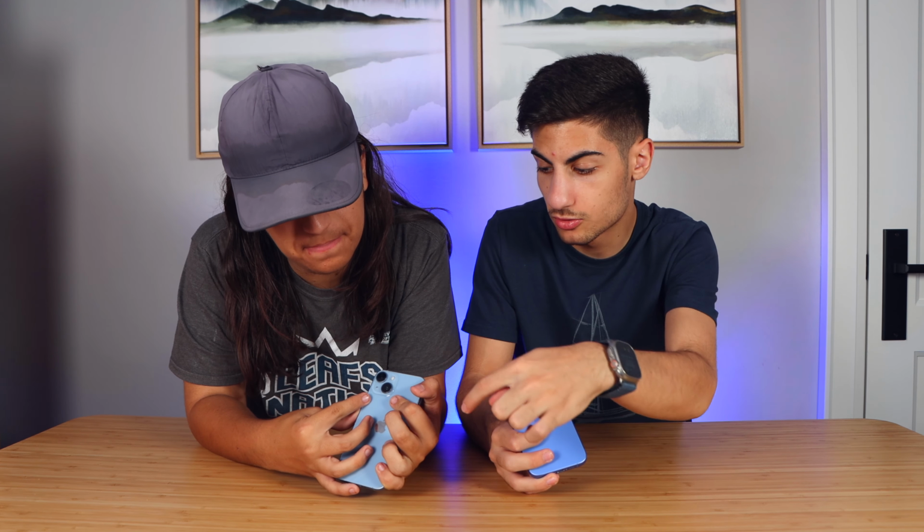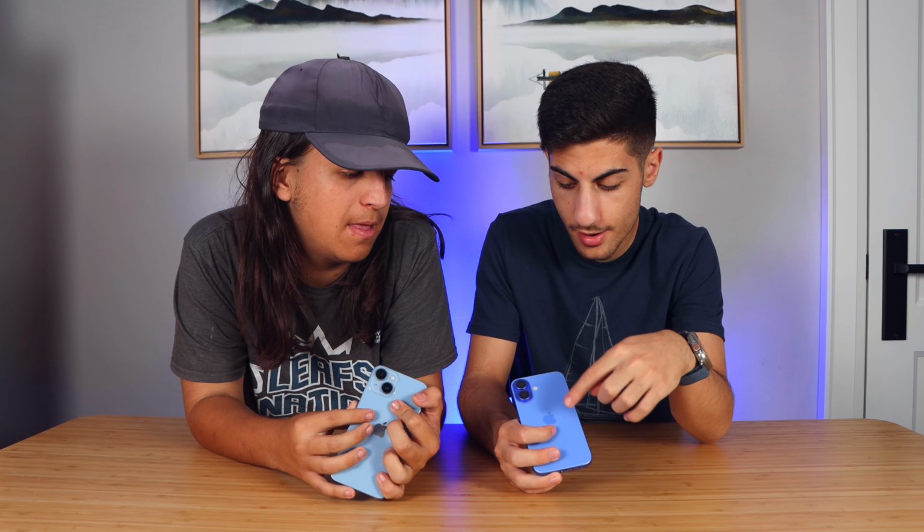So the cameras on here, they're huge. They got the vertical layout. He's got the cross diagonal layout over there on the old 14s. And also on the bottom, USB-C, that is Lightning. Oh, not USB-C. And obviously the colors. Other than that, that's that.